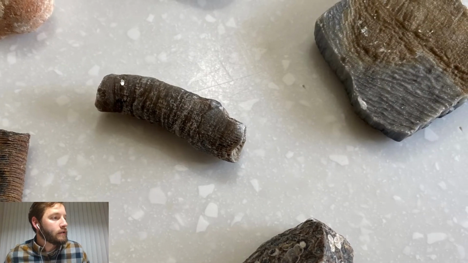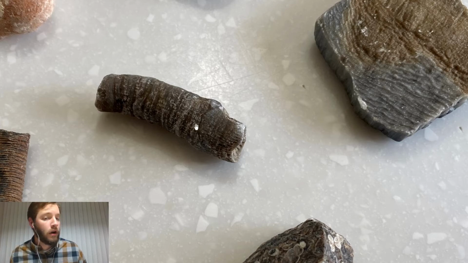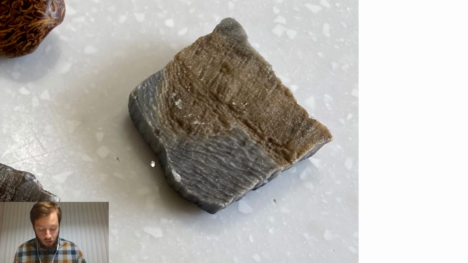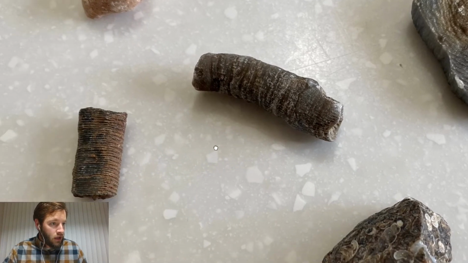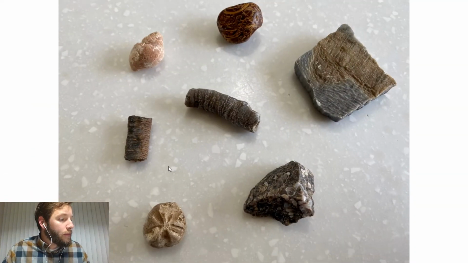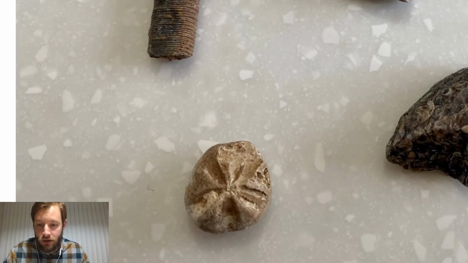This is horn coral, and this last one is one of my oldest fossils, fossilized algae from the Precambrian, roughly 550 million years old. All three of these middle samples were found in Millard County, Utah. At the bottom left, we have a fossil of an urchin, and that comes from Morocco.